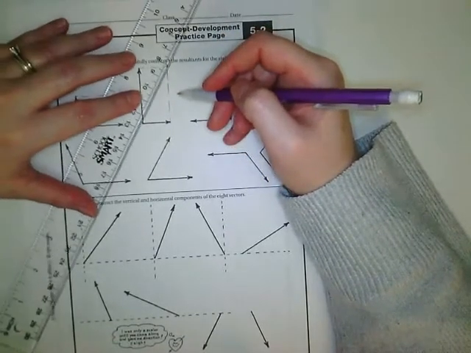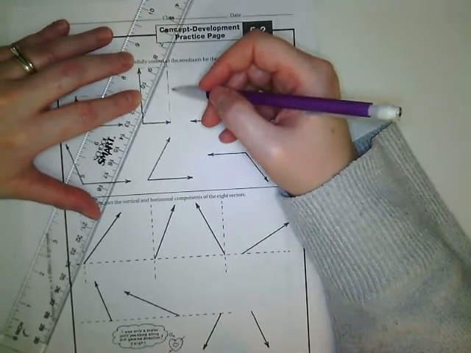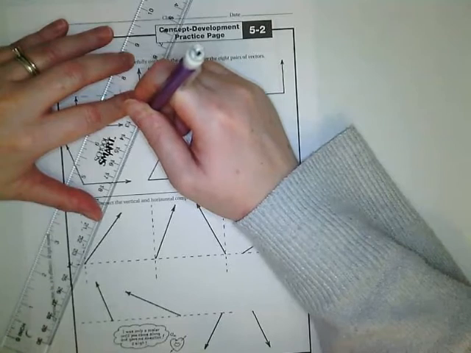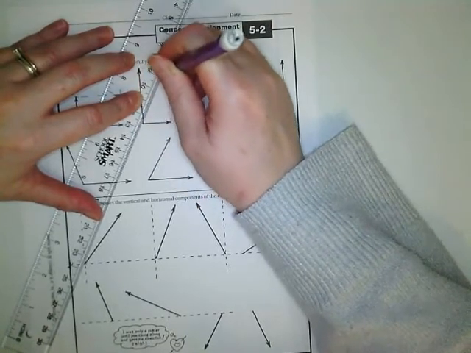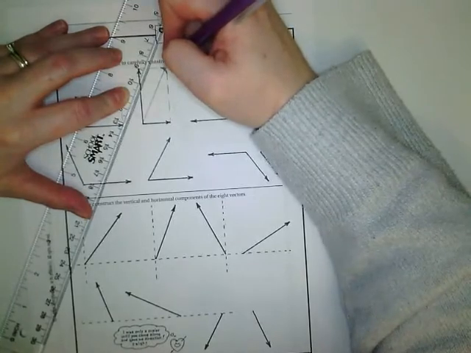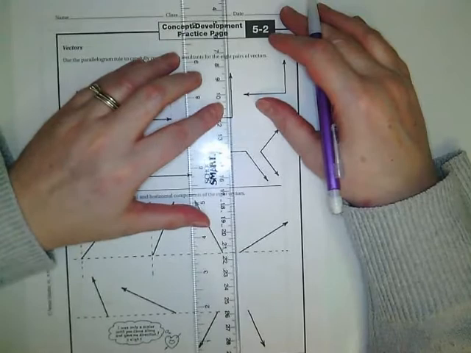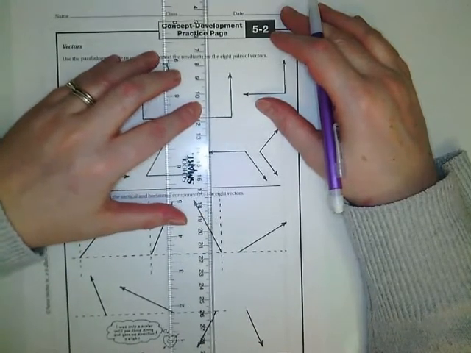And then from where my two meet to the opposite corner, where my two parallel ones I've drawn intersect, that's my resultant. Again, it doesn't really matter what order you do it in.